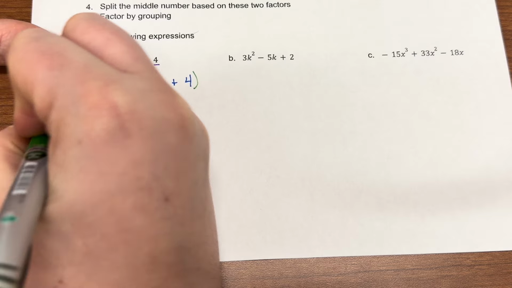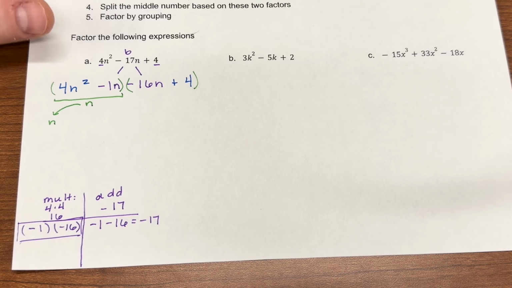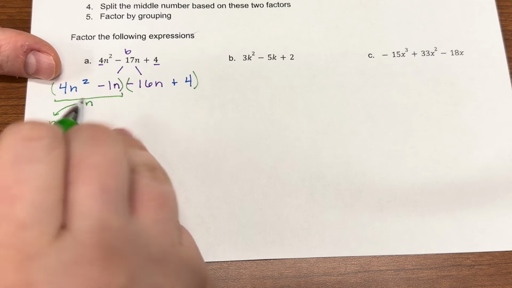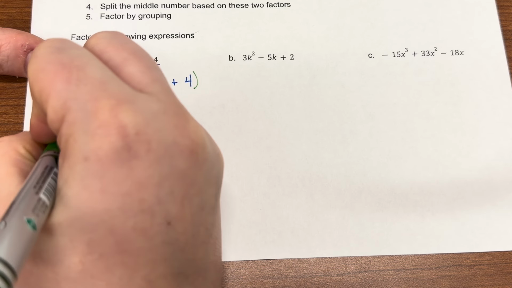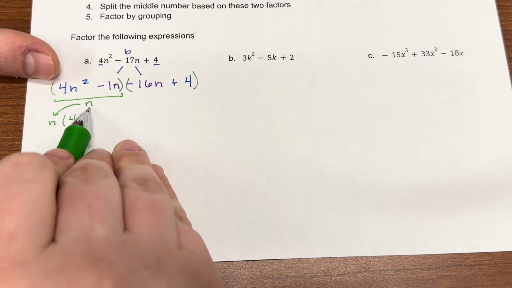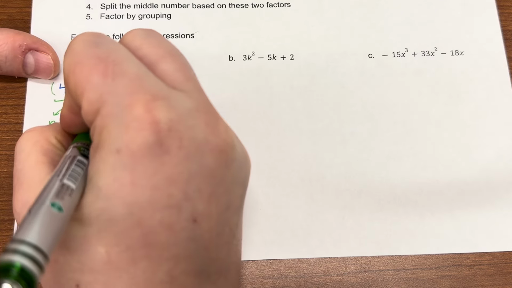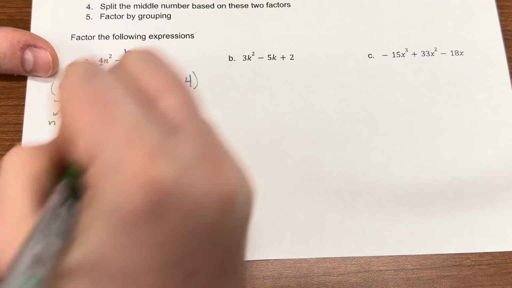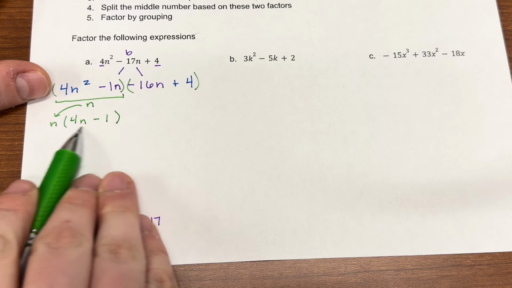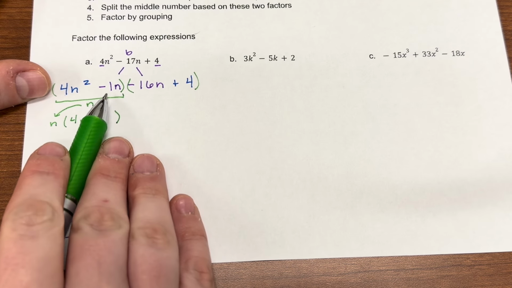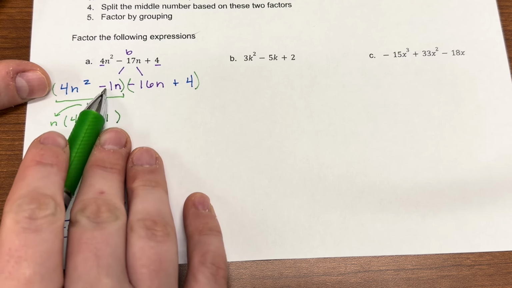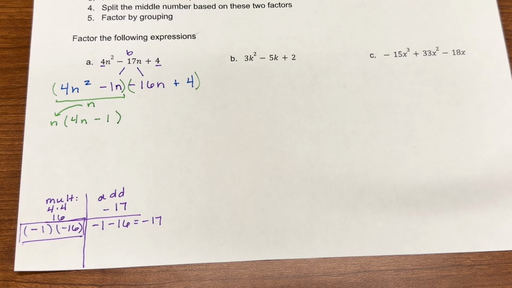We'll pull that n out in front. And then what we're left behind with, we'll have 4n squared divided by n, so that'll just be 4n. One of those n's is going to cancel out. And then minus 1n divided by n, that's just going to leave us with a minus 1. Remember, when you factor out a GCF, you need to end with as many terms as you started with. So we wouldn't want to just get rid of this and say it cancels out completely. We really need this minus 1.